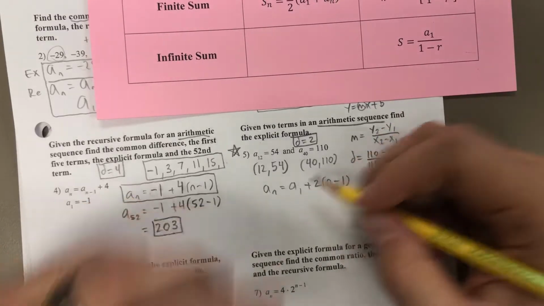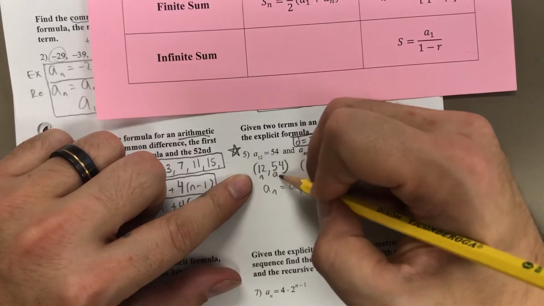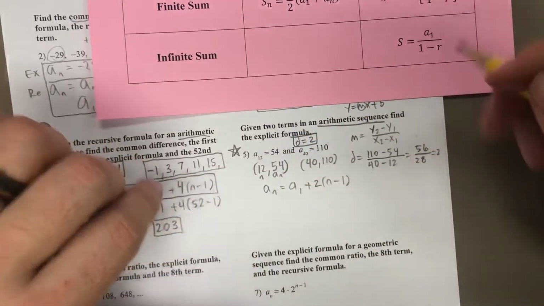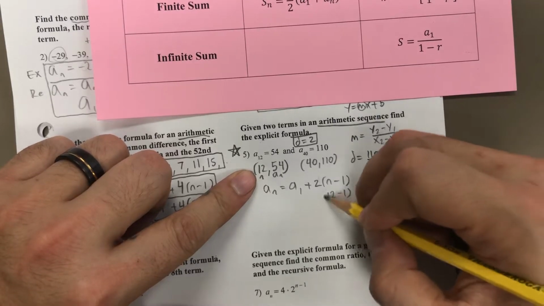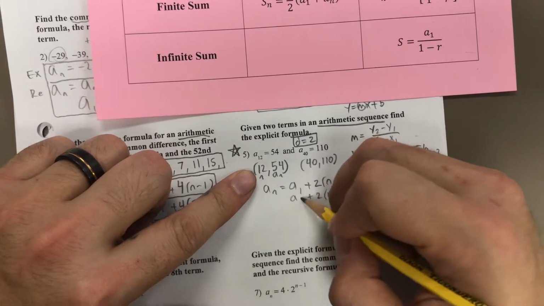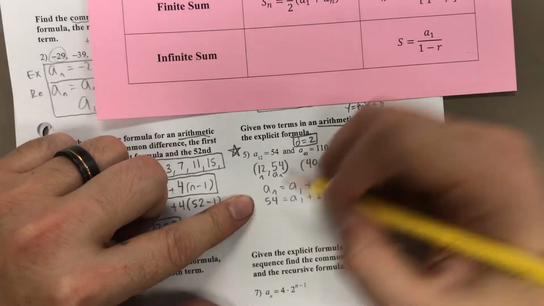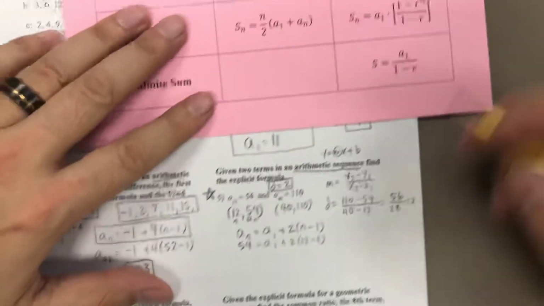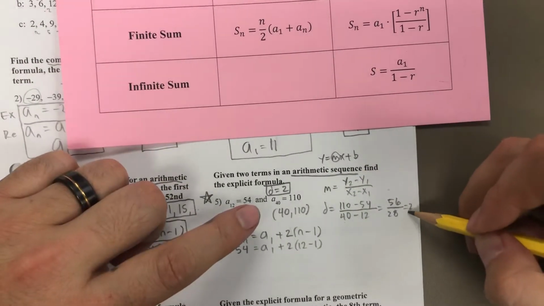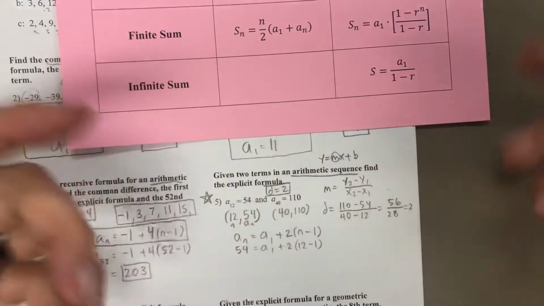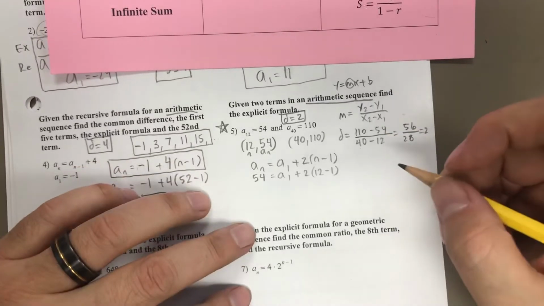We need the first term, and actually we are given an n and an an value in each of these coordinates. So I'm going to plug in 12 for n, and 54 for an. This is really similar to how you would solve the y equals mx plus b problems back in algebra when you were given a slope and a coordinate. It's basically the same steps. So let's solve for that a1 value.